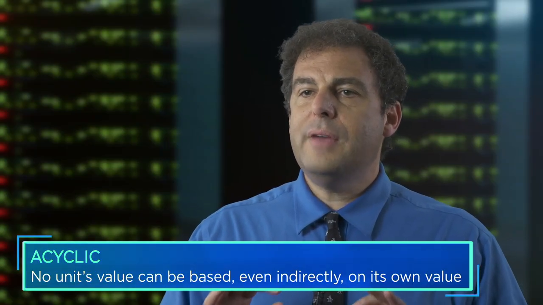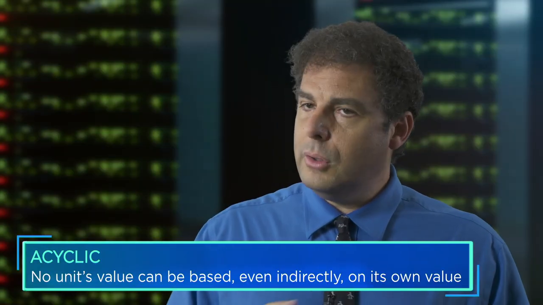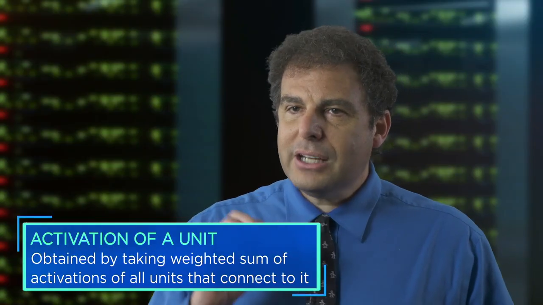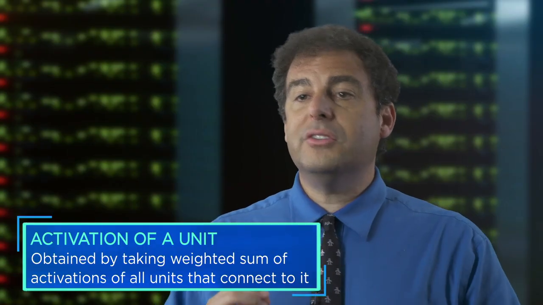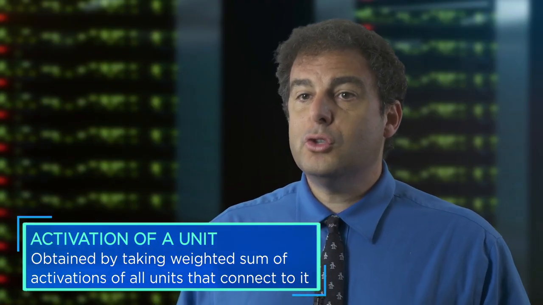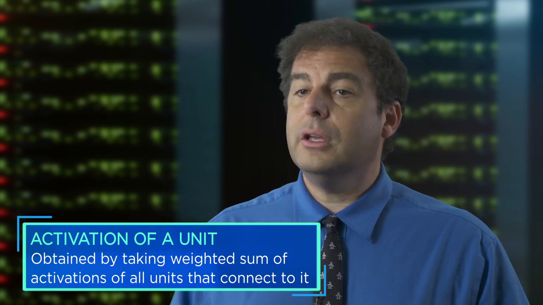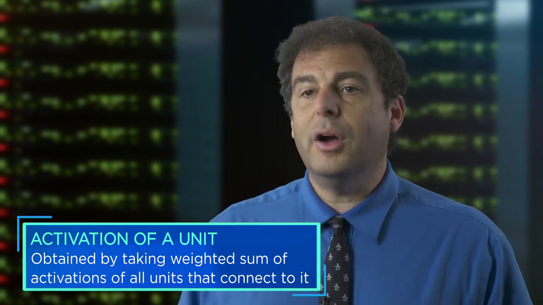Aside from the input units, whose values are set by the input, all of the other units perform very simple calculations. Each unit has connections from some subset of the other units. The connection patterns are acyclic. No unit's value can be based, even indirectly, on its own value. Each connection has an associated weight, which is just another numerical value. The activation of a unit is obtained by taking the weighted sum of the activations of all the units that connect to it. This weighted sum is then transformed into an activation using, appropriately enough, the unit's activation function.